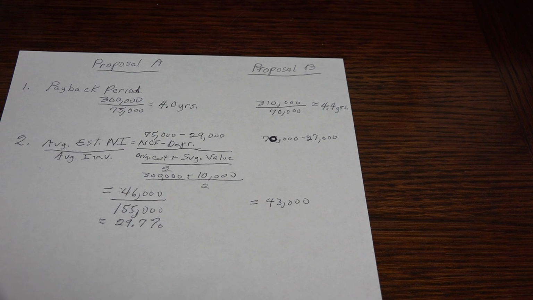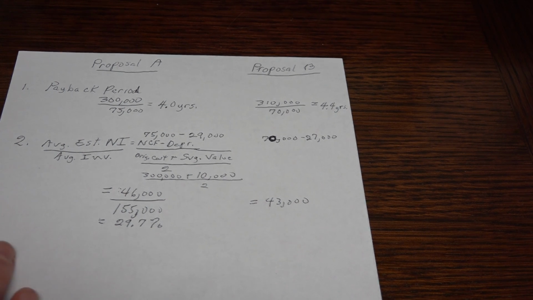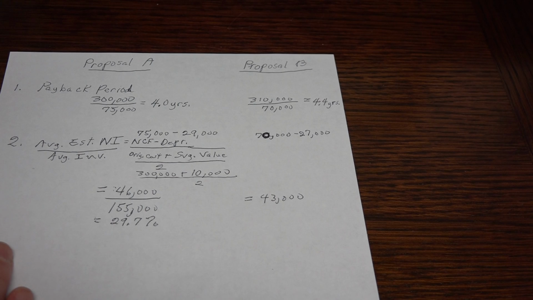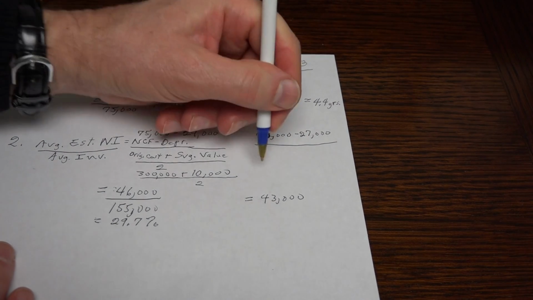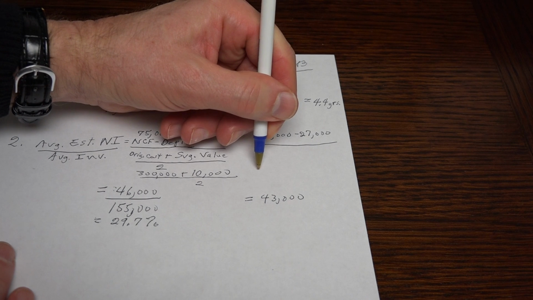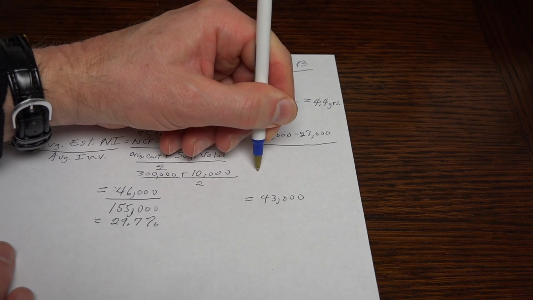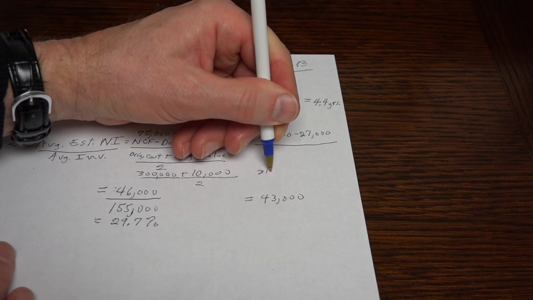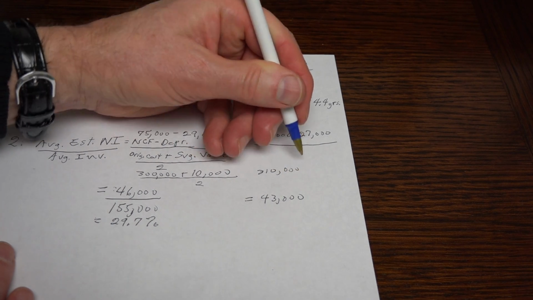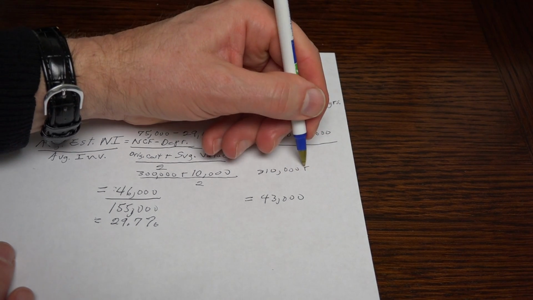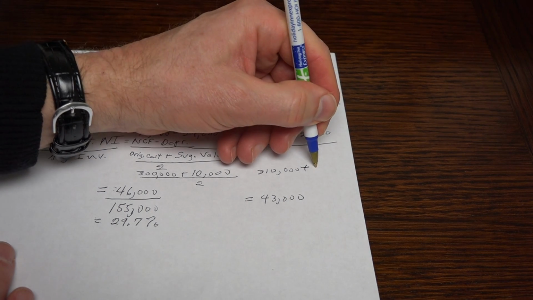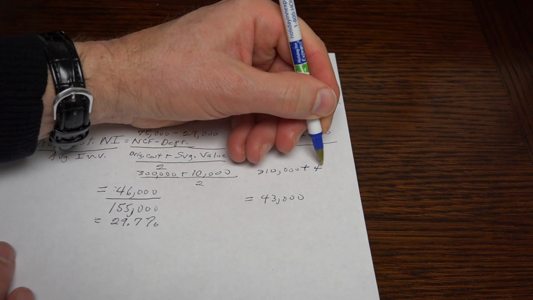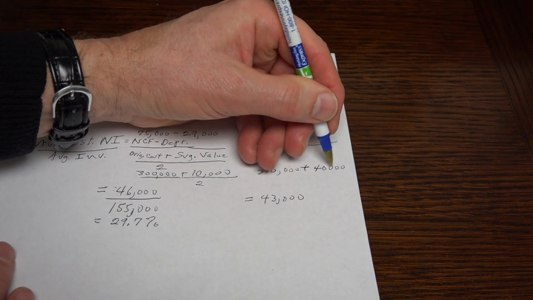And your denominator is going to be 310,000 plus your salvage value of 40,000. You're going to add that back in.